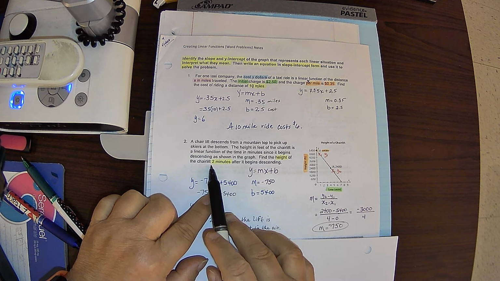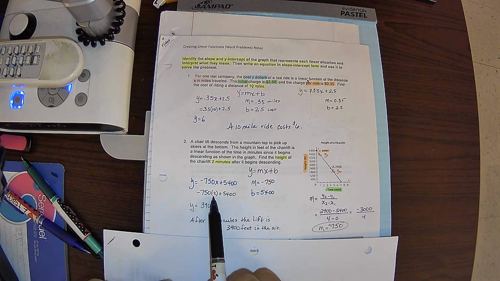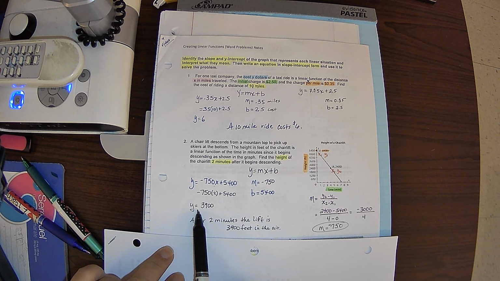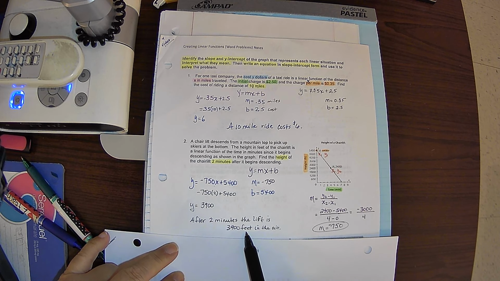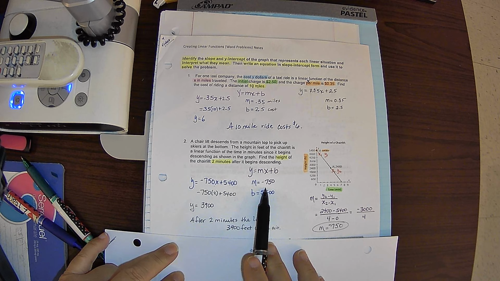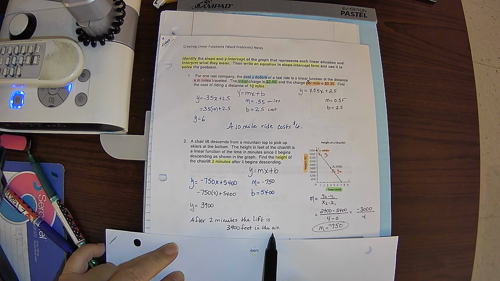And if I want to know after it's moved for 2 minutes, I substitute the 2 in, and y is 3,900, okay, feet in the air. After 2 minutes, okay, the lift is 3,900 feet in the air.